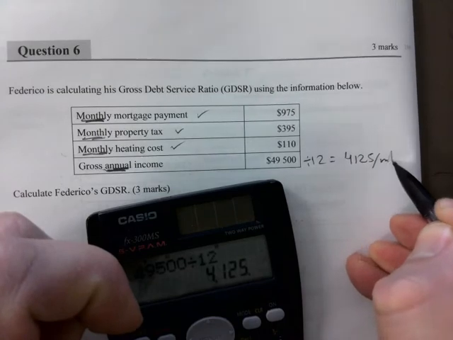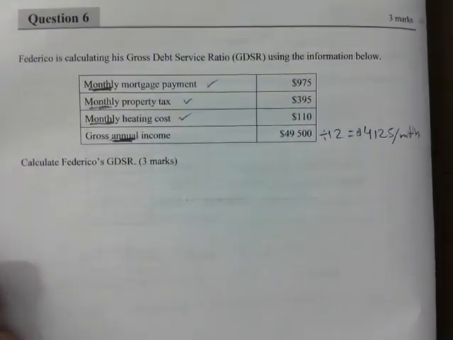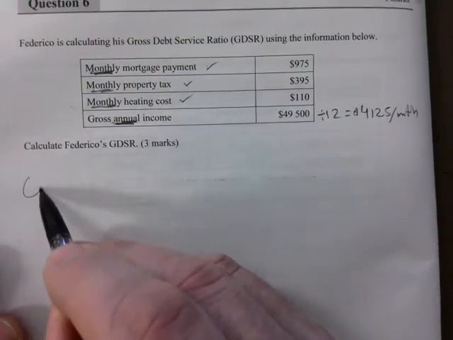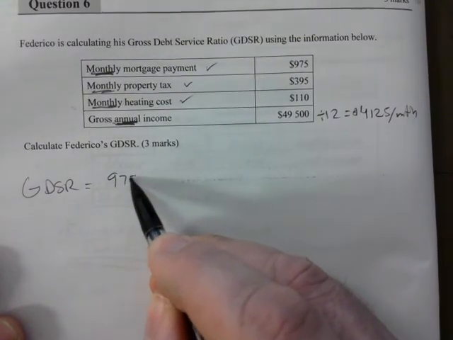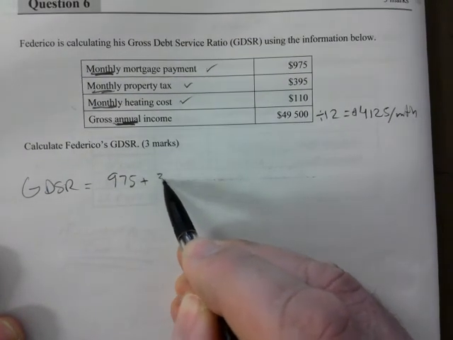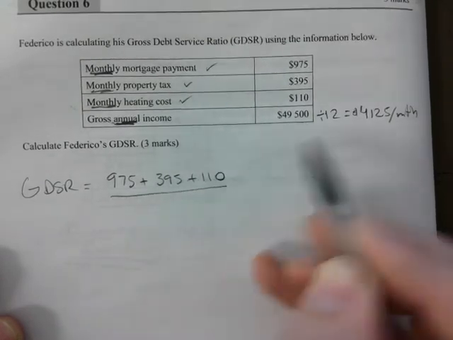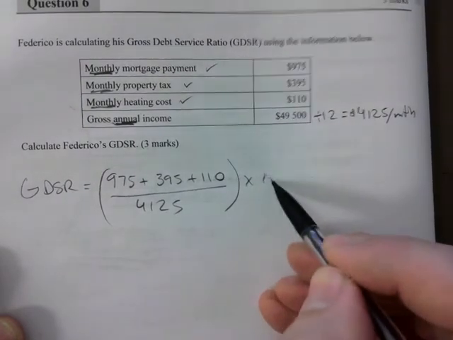4,125 per month. So now we have all these values in a monthly amount. Calculate the GDSR. You take the mortgage, the property tax, the heating, you divide that by the income, all of that times 100.